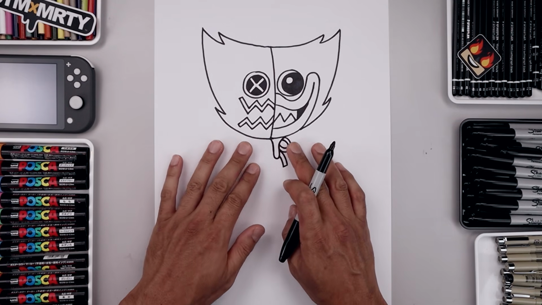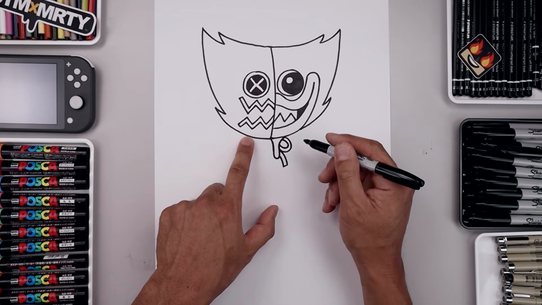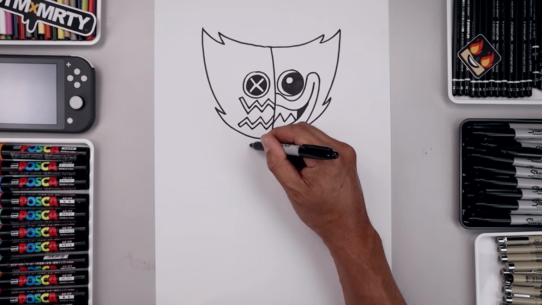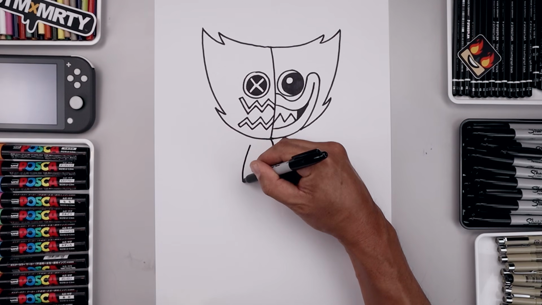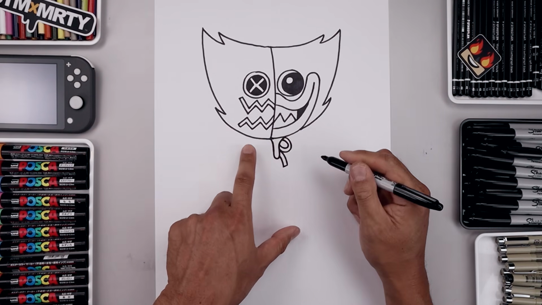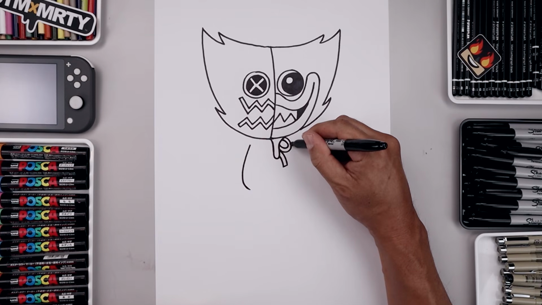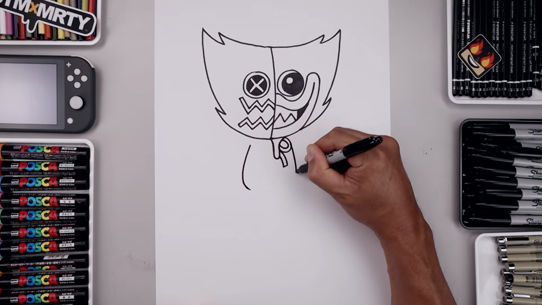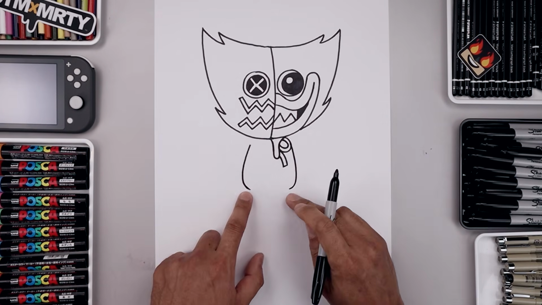Now from here we're going to move out to the side and draw the side edge of the body. Underneath the head on the left, we'll step down, curve the body going out, come down towards the hip, and then bend that in. Let's go over towards the right side, just underneath the bow, go out, down, and then in towards the same height.